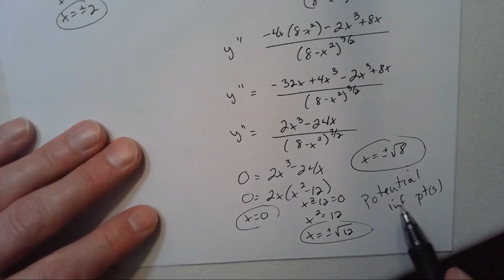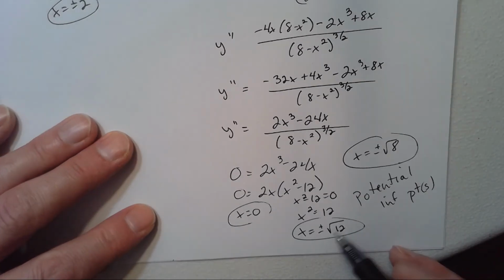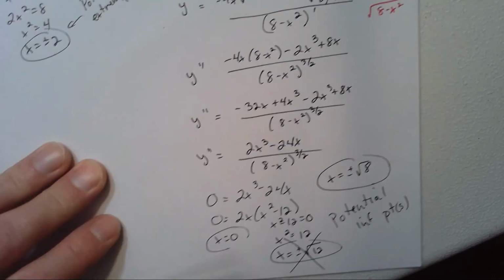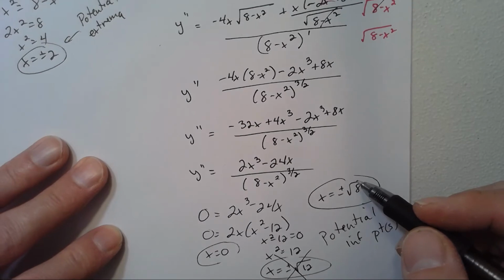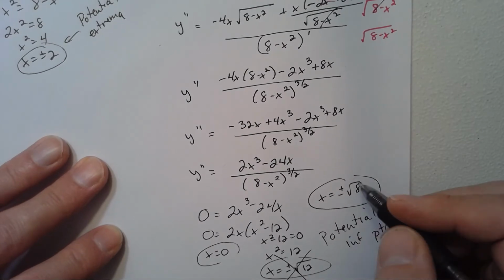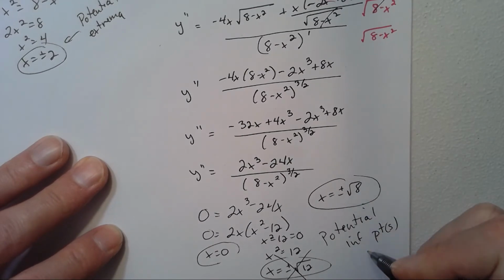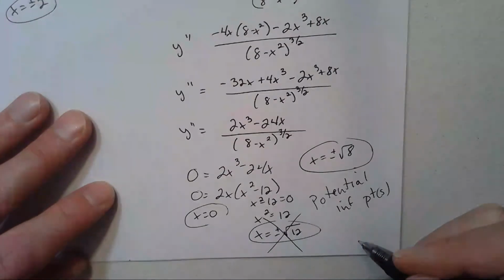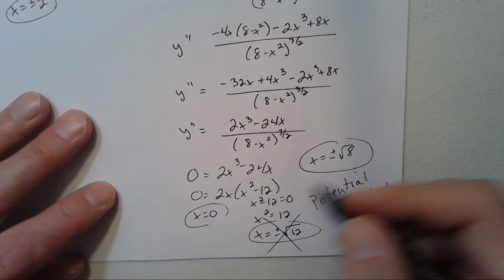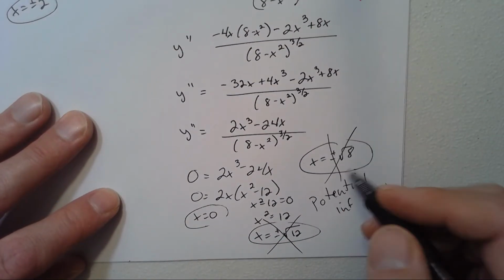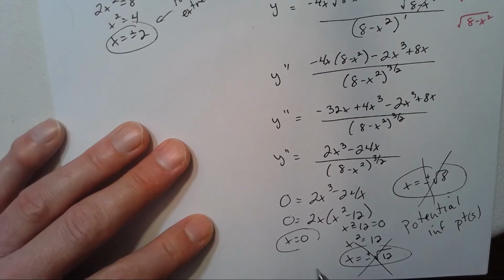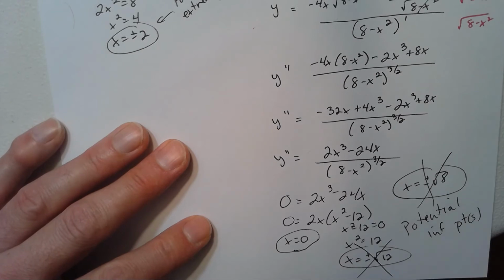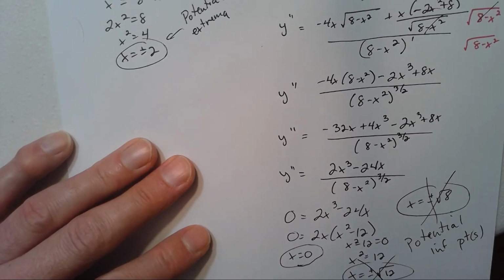So square root of 12 is outside the domain, so those are not going to produce inflection points. And negative square root of 8 and square root of 8 are the endpoints of the function. So you can't have an inflection point because it can't change concavity because it doesn't exist beyond square root of 8 or negative square root of 8. So those are not inflection points either. So x equals 0 is the only x value that produces an inflection point.